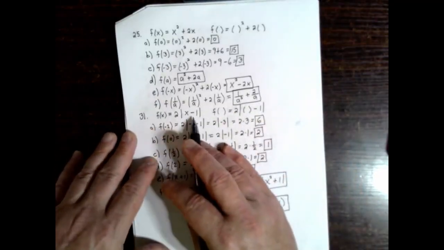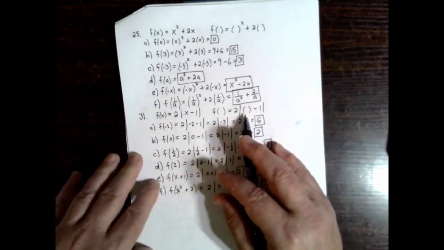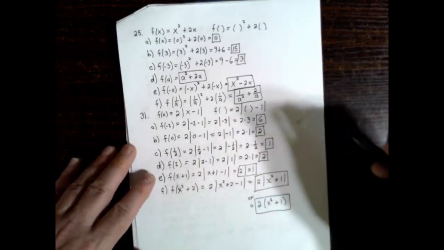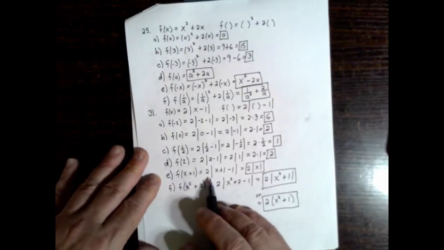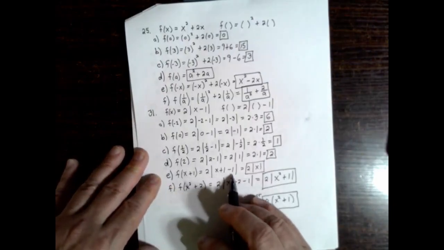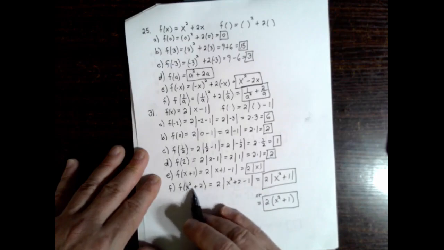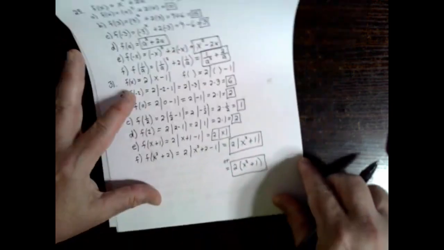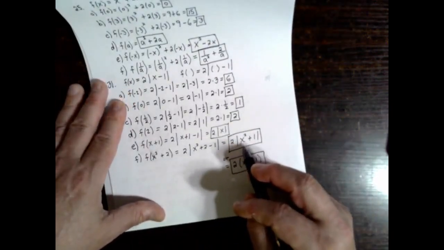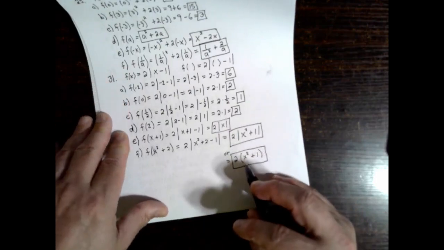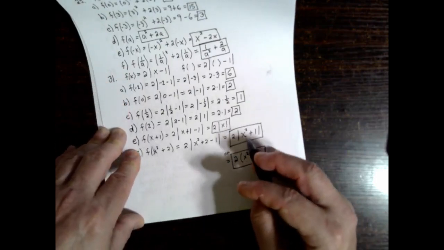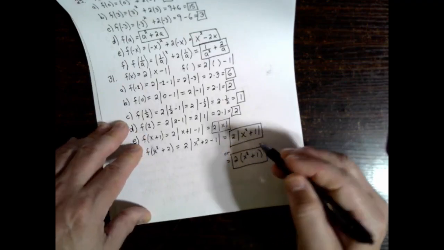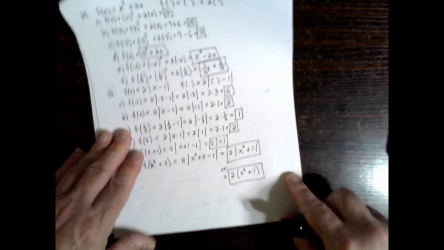Alright, this one's 2 absolute value x minus 1, so 2 absolute value blank minus 1. And you plug in all these numbers and do your absolute value like you normally would. The trickier ones are here. 2x plus 1, subtract 1. And then x squared plus 2 goes in there for your blank, and you simplify them. The only one that's a little tricky is this one. If you take the absolute value of x squared plus 1, you're going to get the same answer as just x squared plus 1, because any number when you square it is positive or 0, and when you add 1 to it it's positive, so the absolute value isn't really doing anything there.